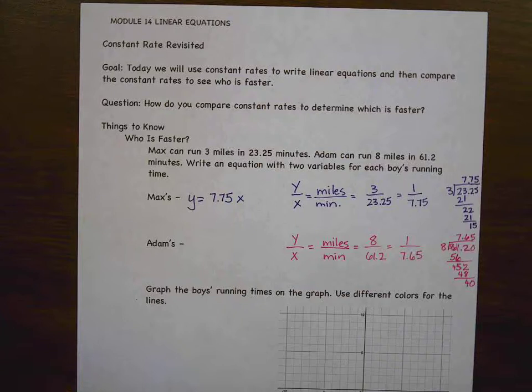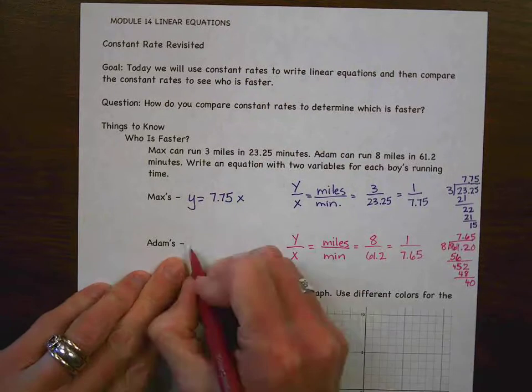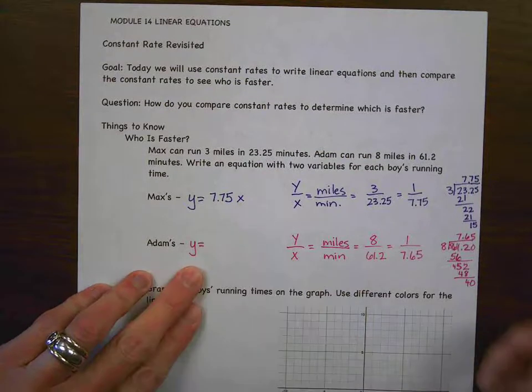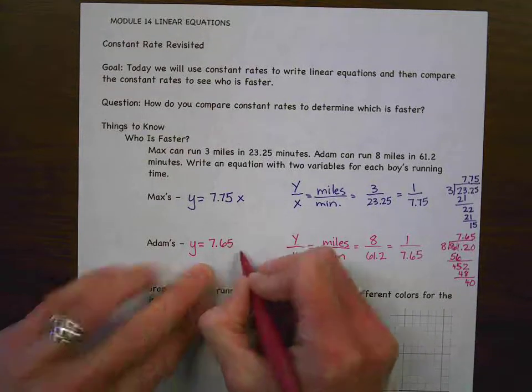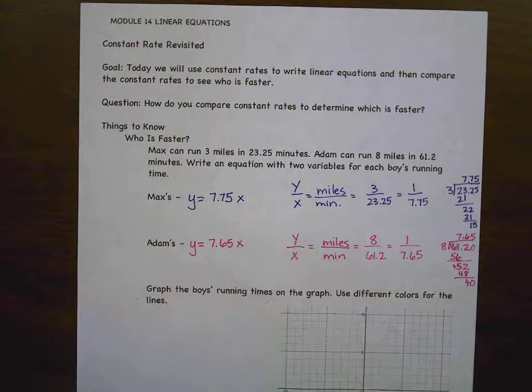If we convert his into an equation, again the y represents the total miles, and he runs 1 mile every 7.65 minutes. So now we know these are the two equations that represent the boys' running time.